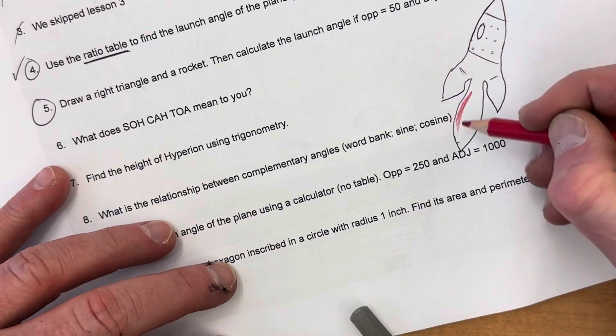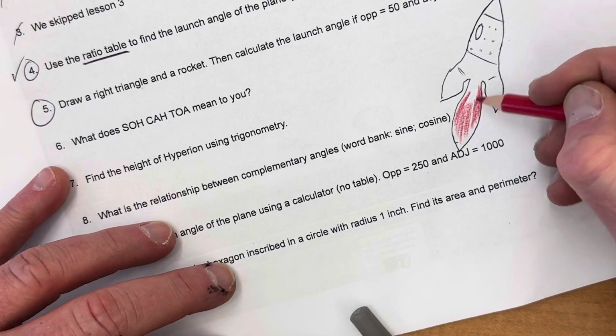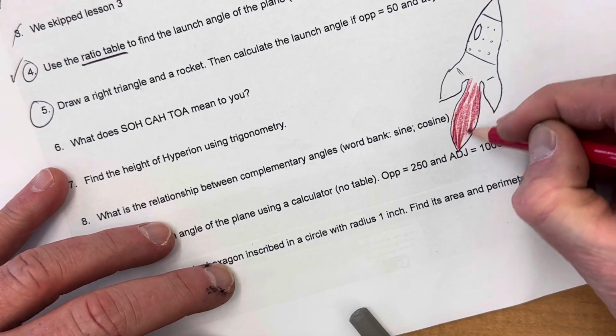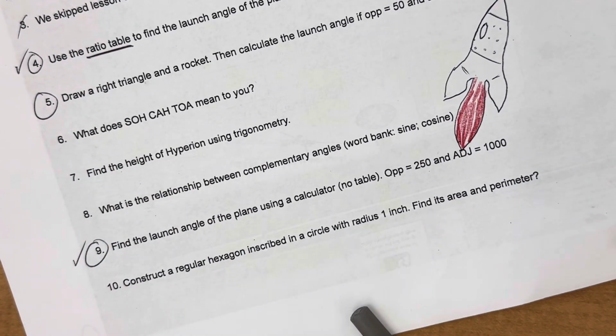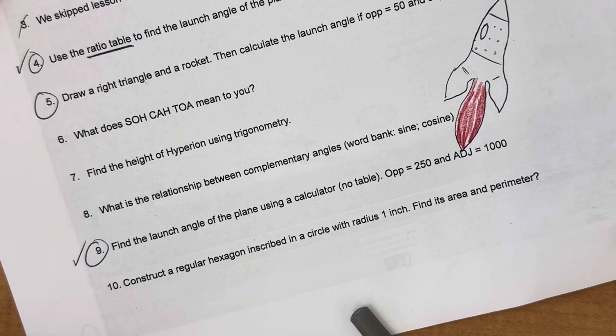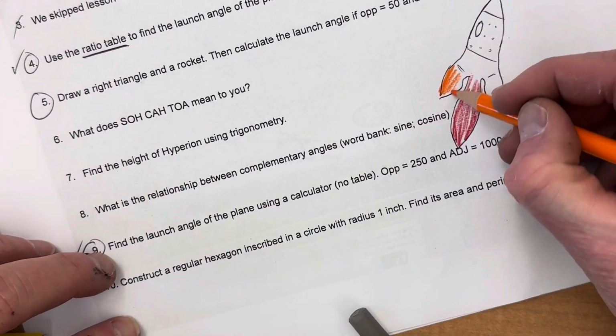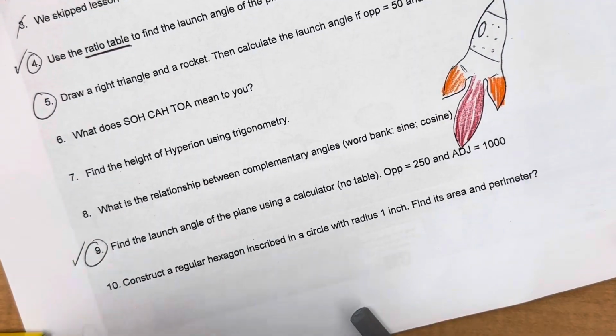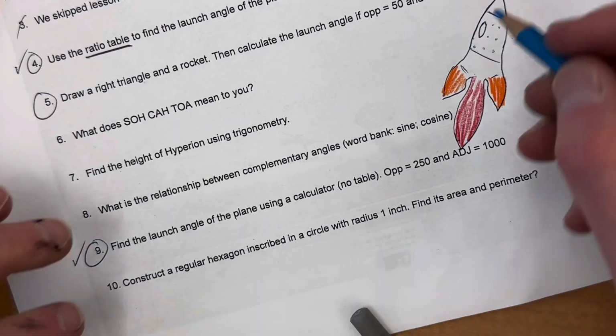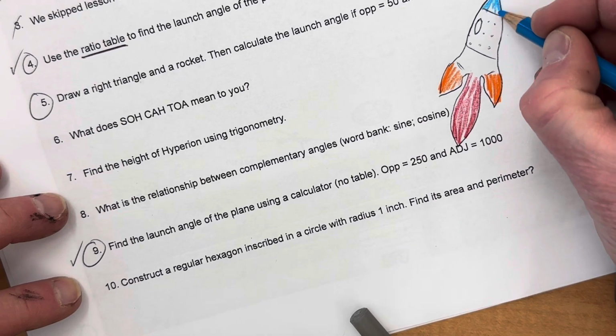Get some flames coming in here. Rocket fuel. Give this rocket some color.